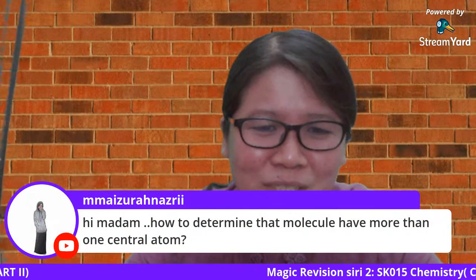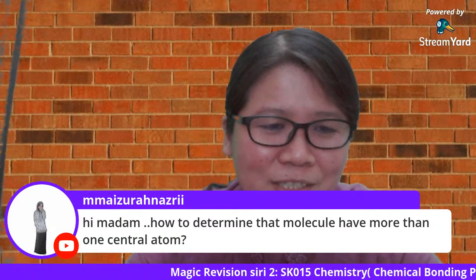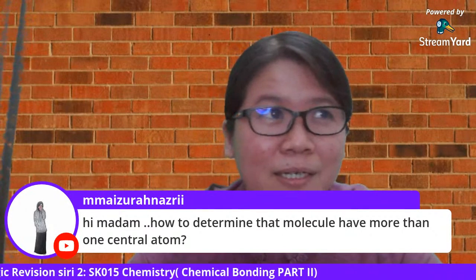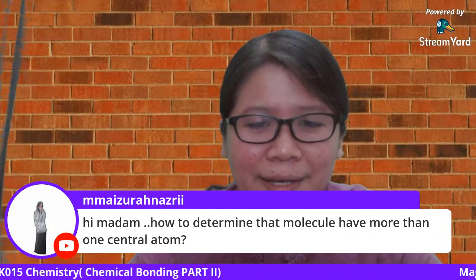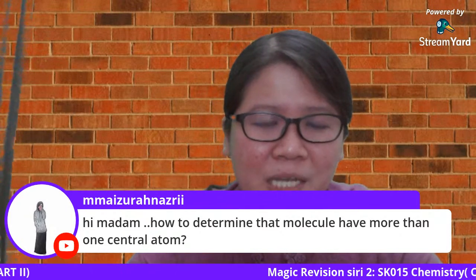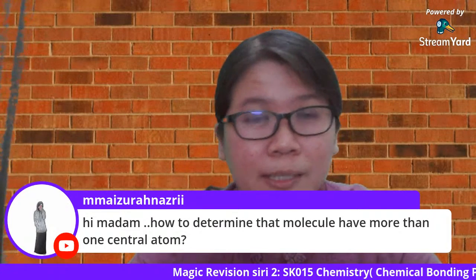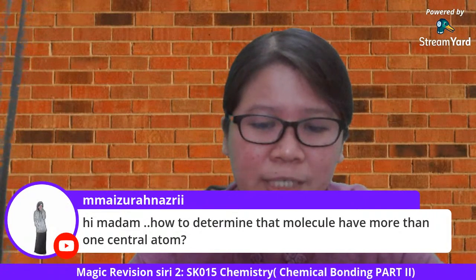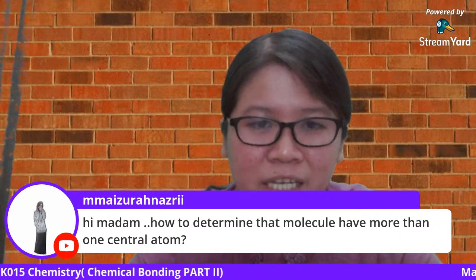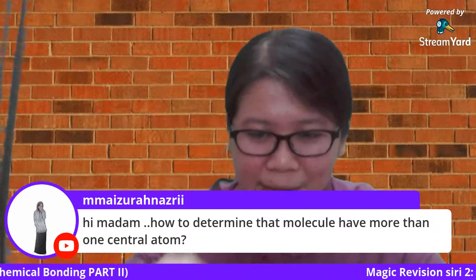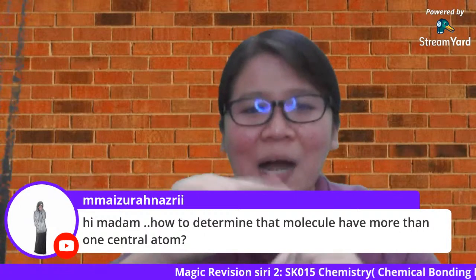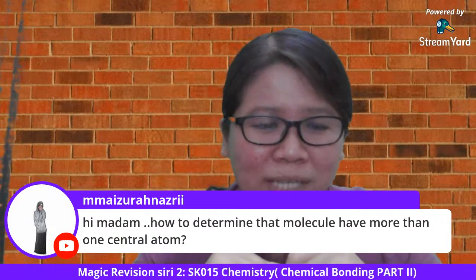Hi, Madam. How to determine whether a molecule has more than one central atom? All right. Let's say AlCl3 has one central atom, Al. Let's say C2H4 has two centers. Let's say your amino acid, NH2 C, the center is in the center, right? If the molecule contains more than one center, you call it more than one central atom.